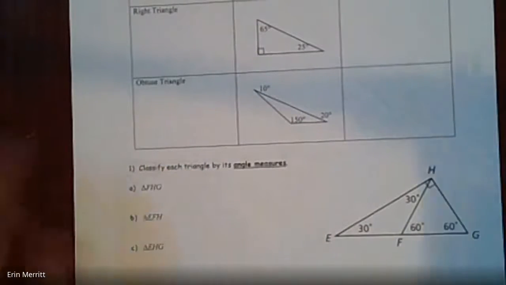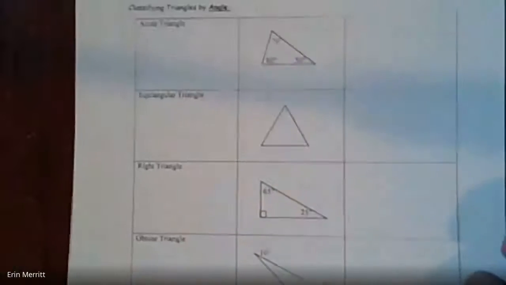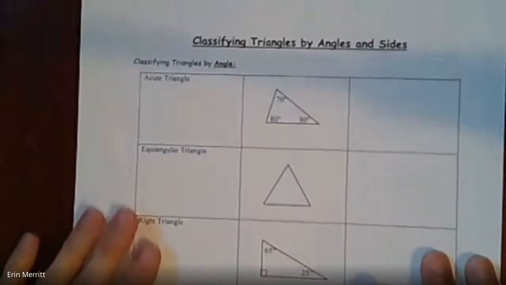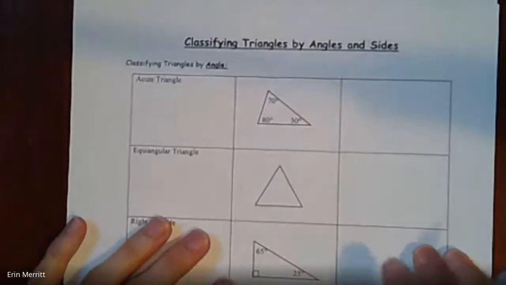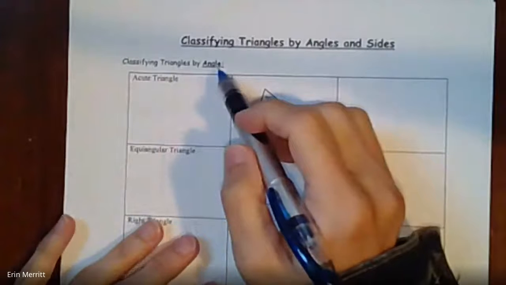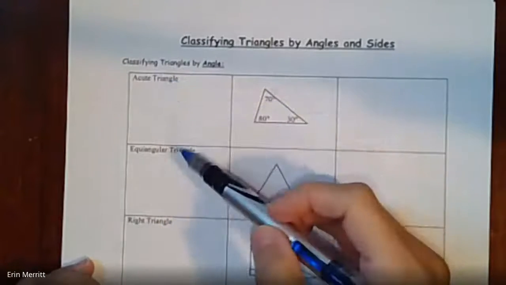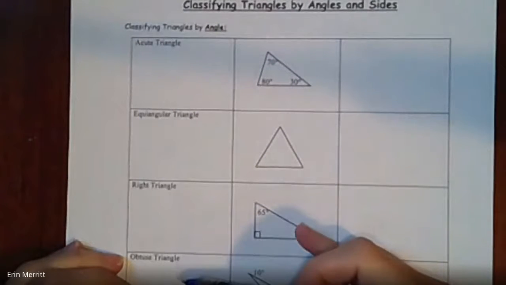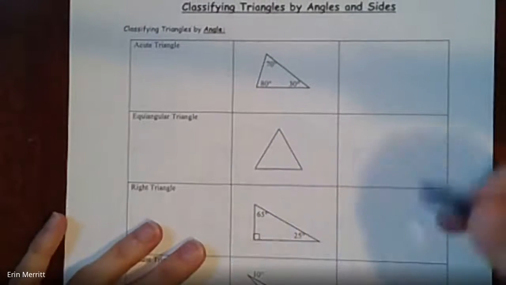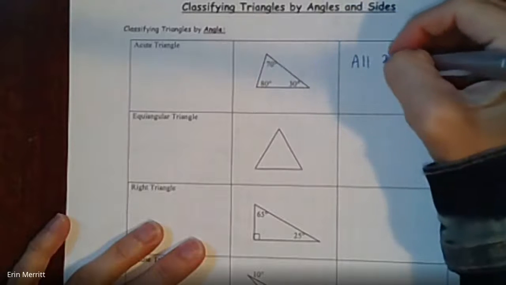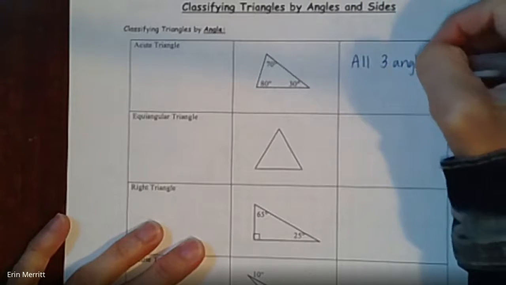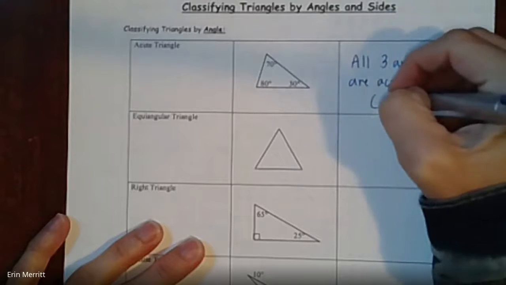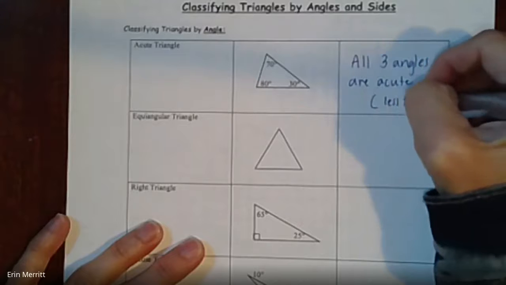For the next page, classifying triangles by angles and sides. All of these terms should be familiar to you from previous years of math. So classifying the triangle by its angles can be acute triangles, equiangular, which is a little tricky to say, right triangles, or obtuse triangles. All right. With an acute triangle, that means that all three angles are acute, which we know means less than 90.